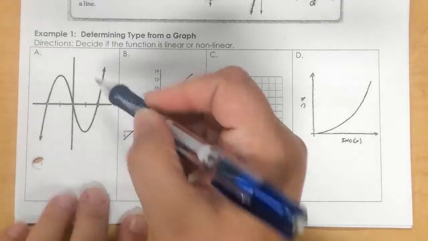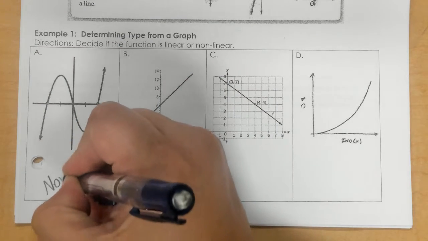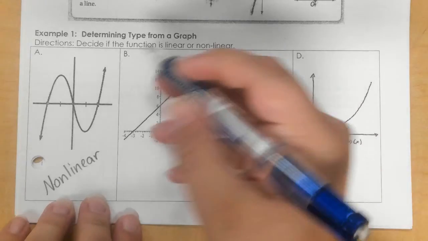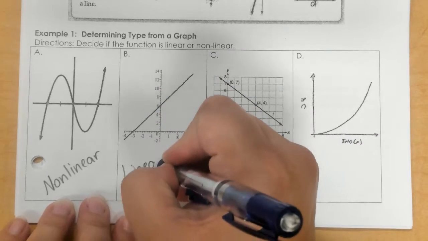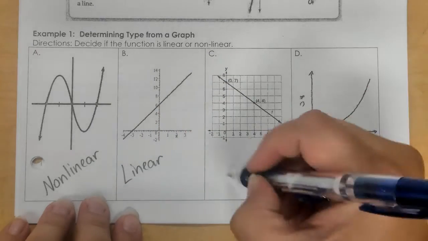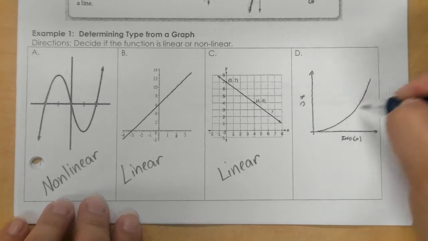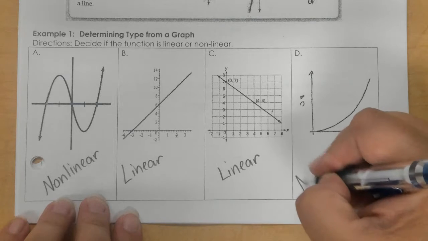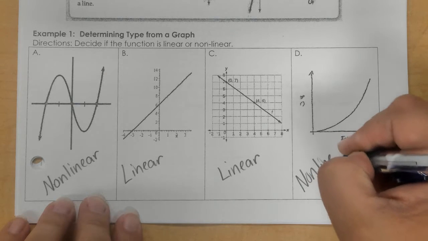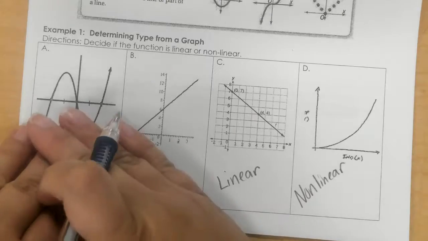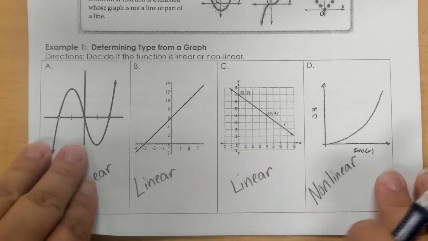So this has a curve, so that would be nonlinear. Then we have a line, linear. Another line, linear. And then lastly, we have that curve, so that would be nonlinear.